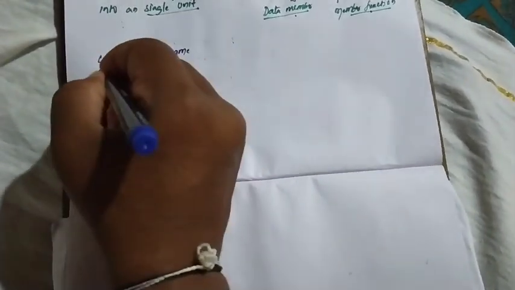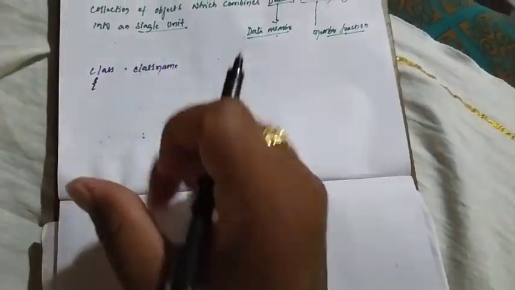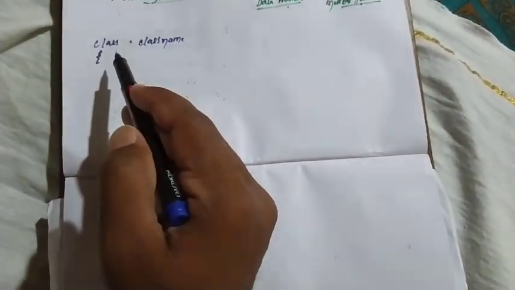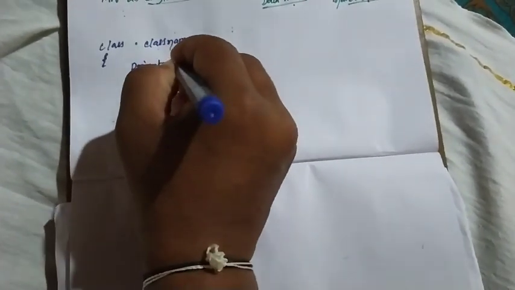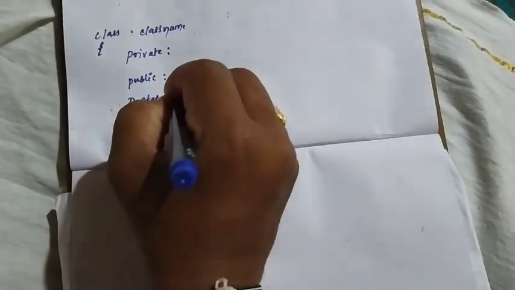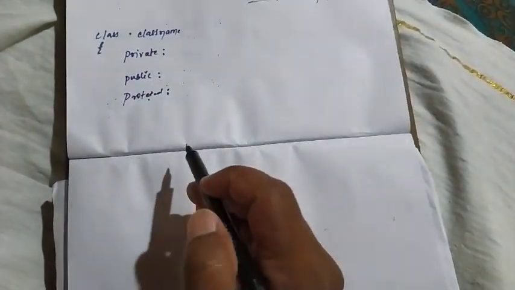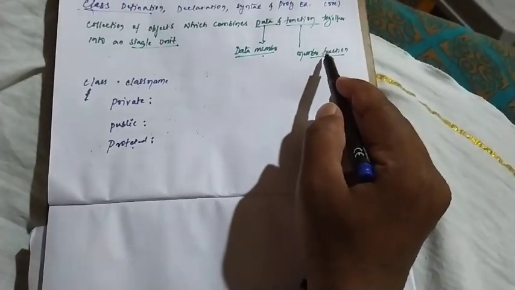And the syntax of the class: class name, open the flower bracket, because it's having a body. When any function or any class or any abstract method is having a body, that's supposed to start with the open flower bracket only. And the class body is supposed to be defined with access specifiers. There are 3 different access specifiers. The first one is private, second one is public, third one is protected.